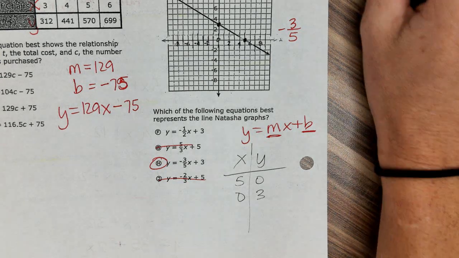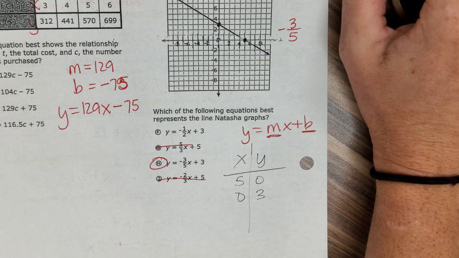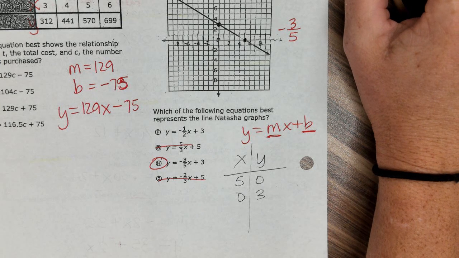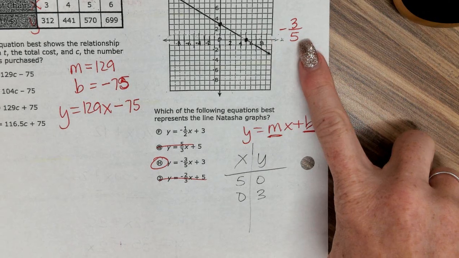Okay. Get your Chromebook. Go to the assignment online. Was the answer negative 0.6? Yeah, which is the same thing as negative 3/5.